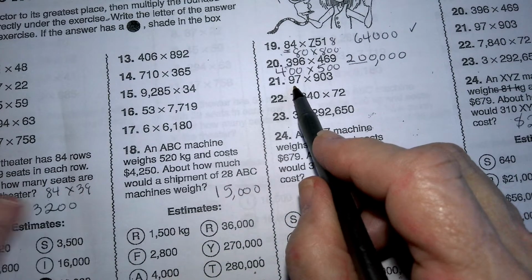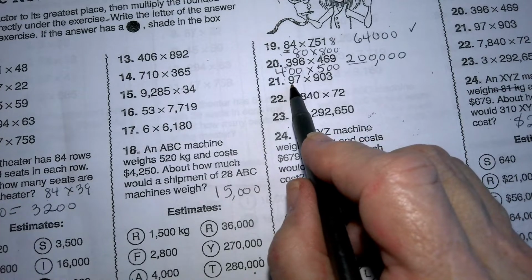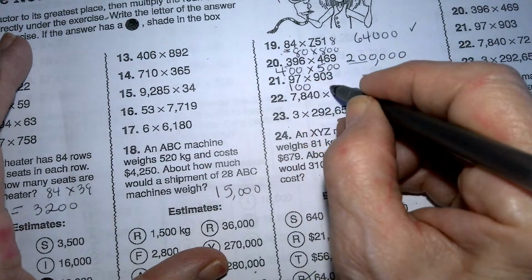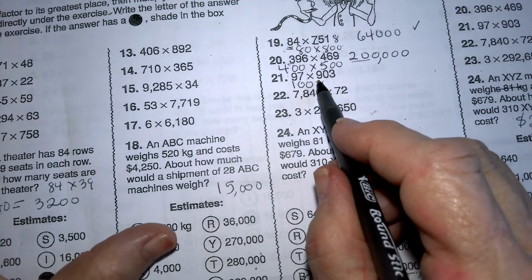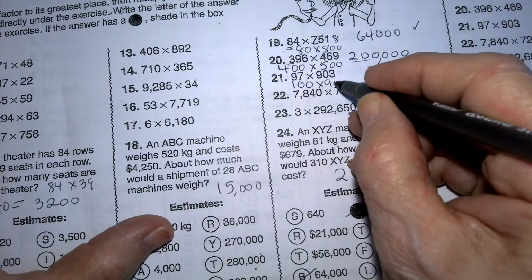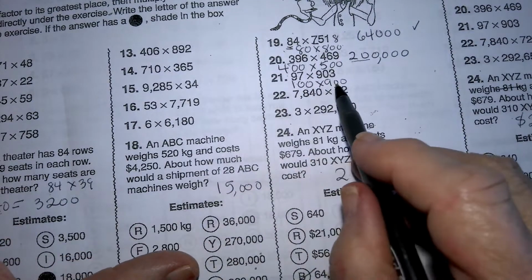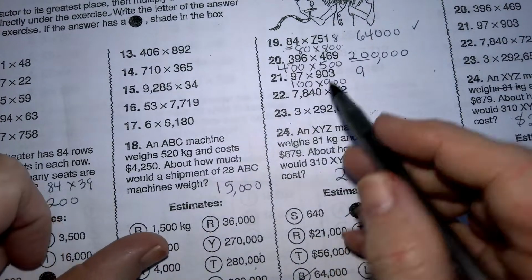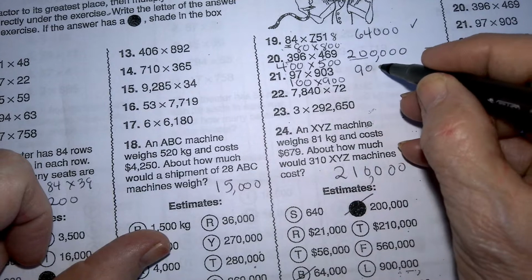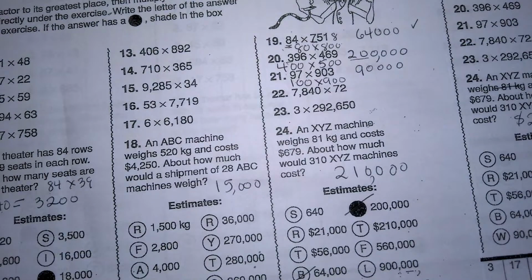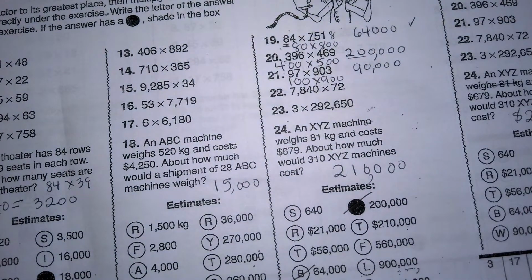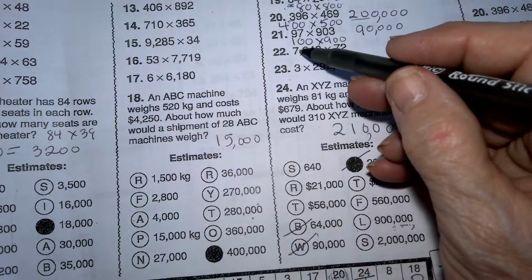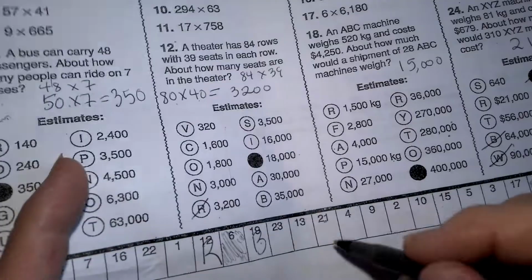Listen carefully. Is this one going to be 90 or 100? 100. That's closer to 100. Times, is this closer to 800 or 900? 900. So then, what's 1 times 9? 9. How many zeros do I need to tack on? 4. 1, 2, 3, 4. And do we see 90,000? Yes. And 90,000 is the W. So where we see 21, we're going to put the W.